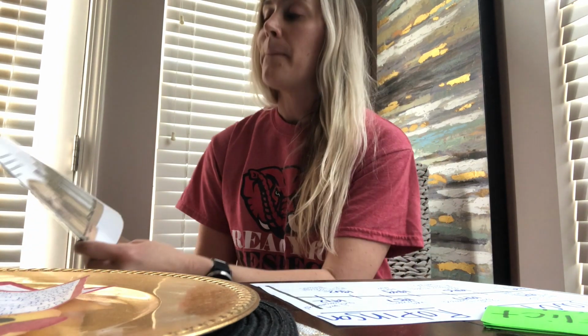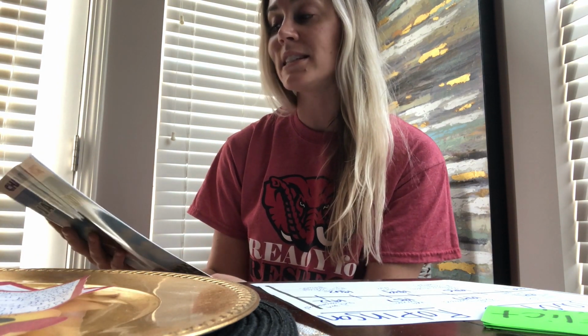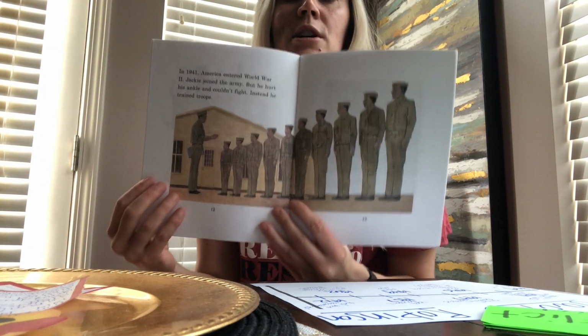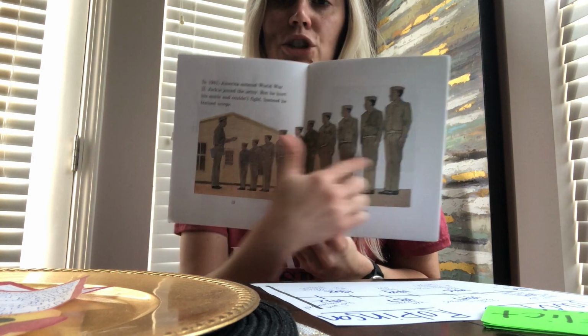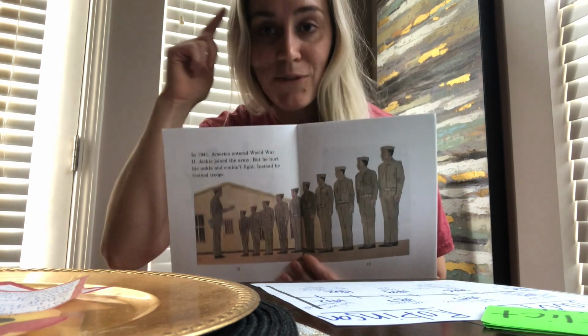In 1941, America entered World War II. Jackie joined the army, but he hurt his ankle and couldn't fight, so instead he trained troops. So here's a picture of him, kind of as a teacher and educator, training the other troops in the army. Army, vocabulary word.